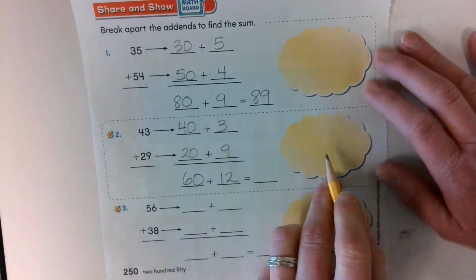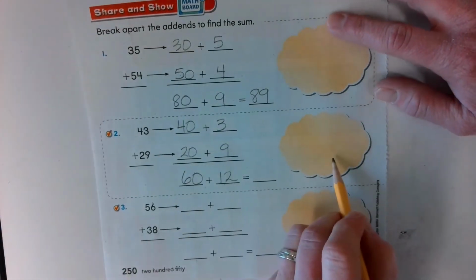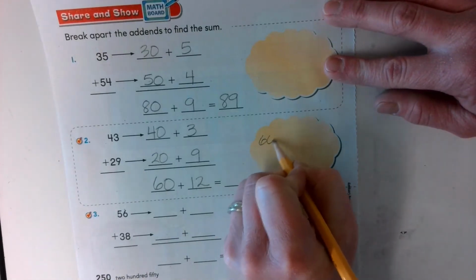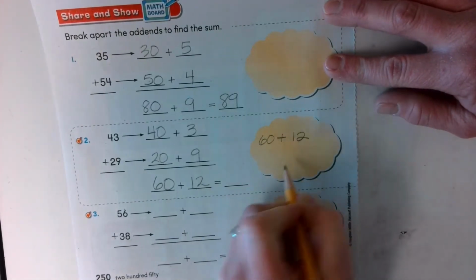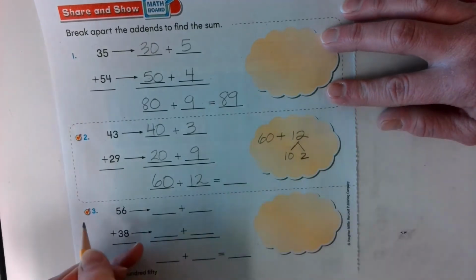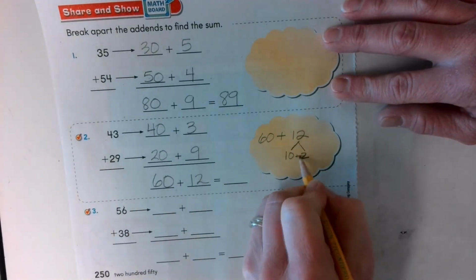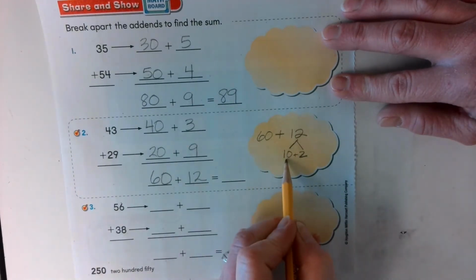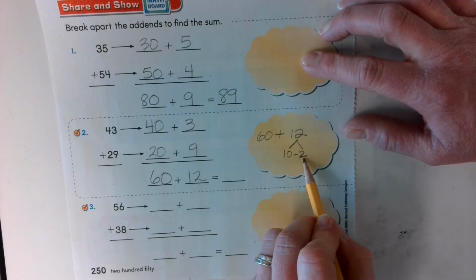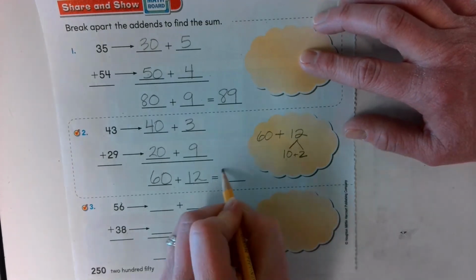Now they've given you this cloud over here so that if you want to, you can break apart that 12 into what? 10 and 2. Okay, so that you're thinking 60 plus 10 is 70 plus 2 is 72.